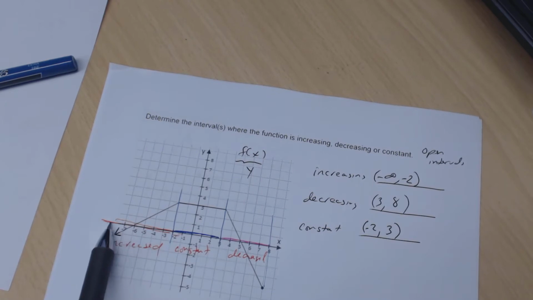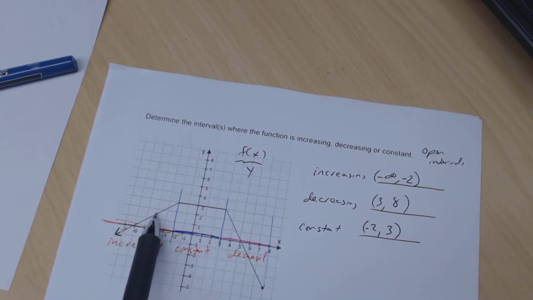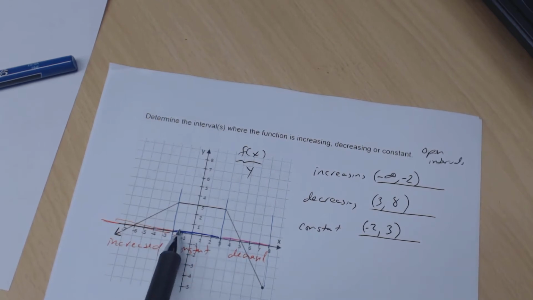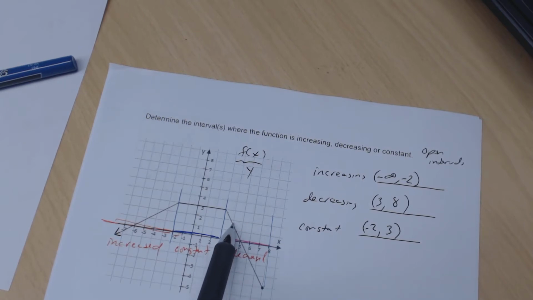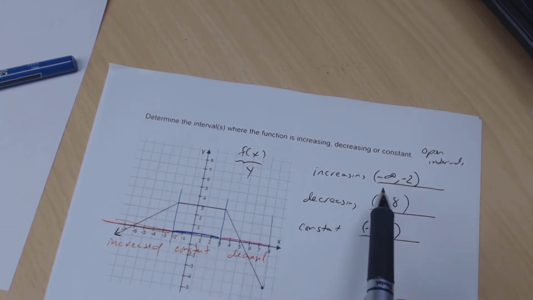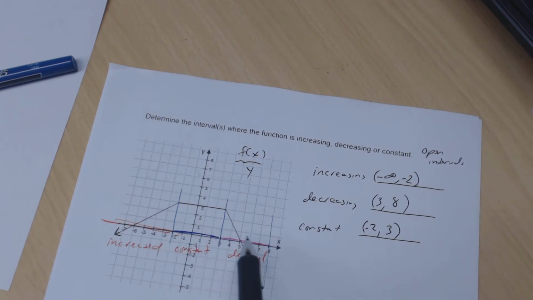Color different colors. So from negative infinity, see how this arrow keeps on going. From negative infinity to where it changes, my function was increasing, my y values were increasing. From this x value to this x value, my function's constant, so I wrote the word constant. And then from here to 8, my y values were decreasing, so I wrote the word decrease. And then I used those x values, that part of the domain, to write the intervals.